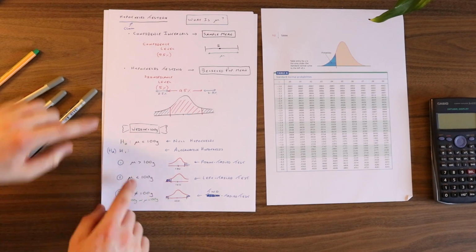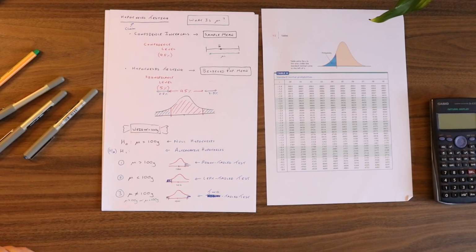What's the link between hypothesis testing and confidence intervals?